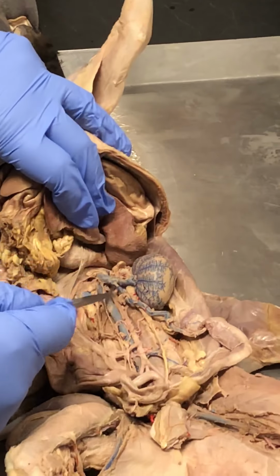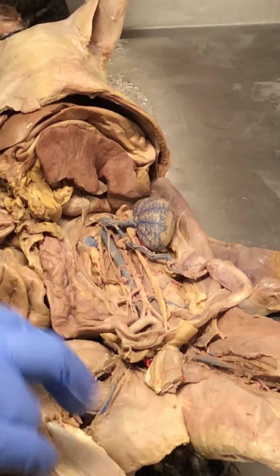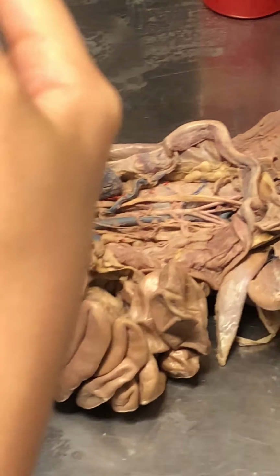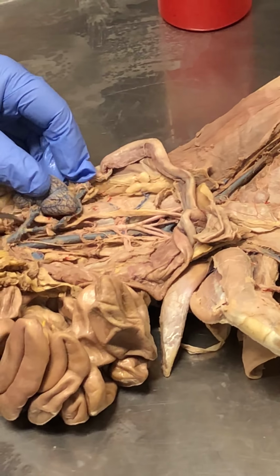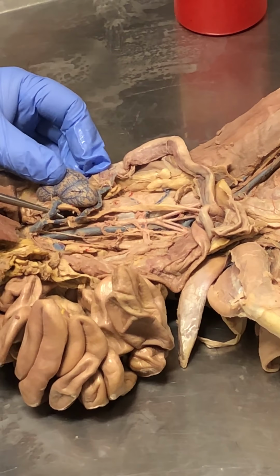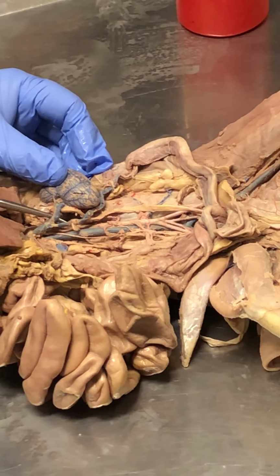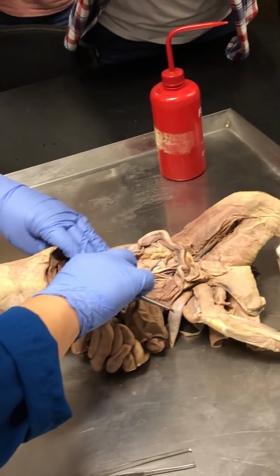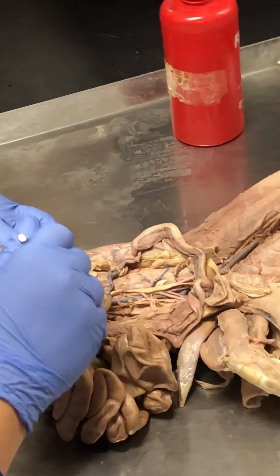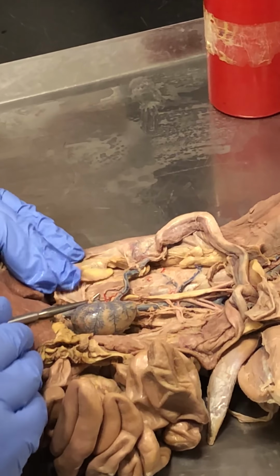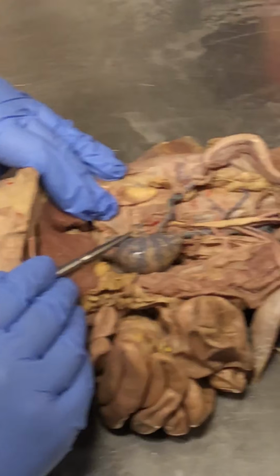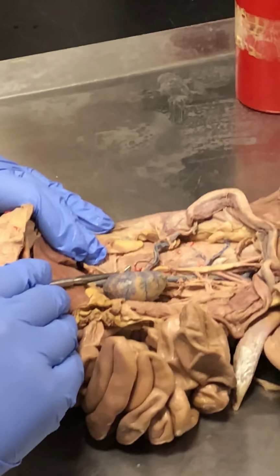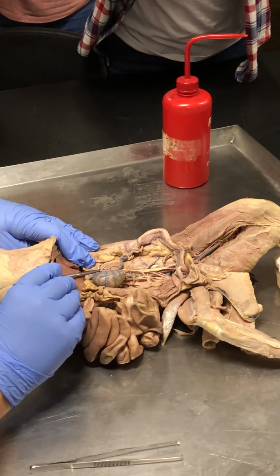My cat, this blue vessel here, that blue vessel, that is the renal vein, the left renal vein on my cat. If you want to see the artery, just flip it the other way, find the aorta, and there's my cat's left renal artery. So you'll notice that the artery is smaller than the vein. It just is, in this case, okay?